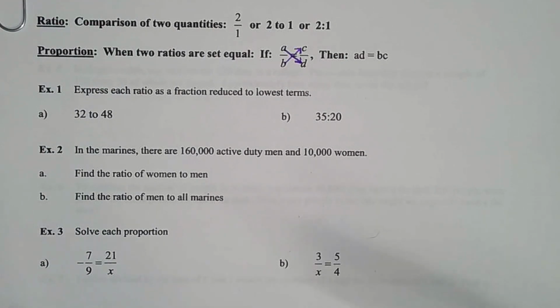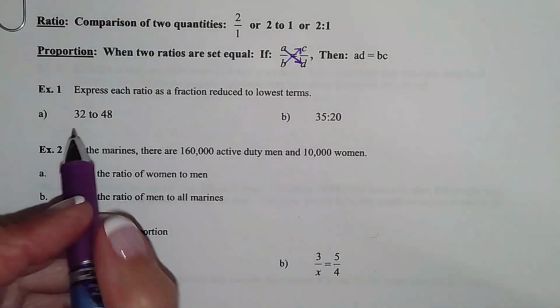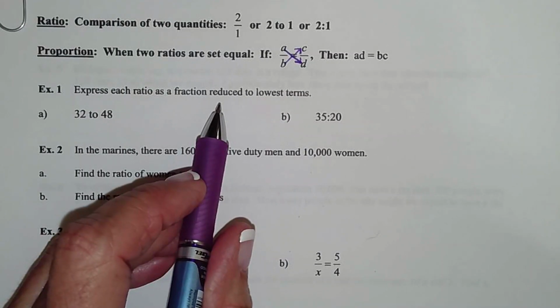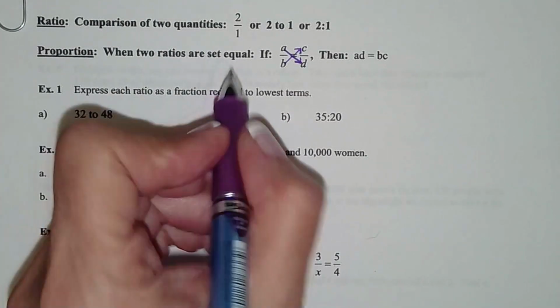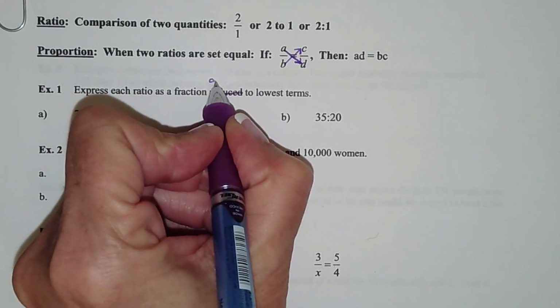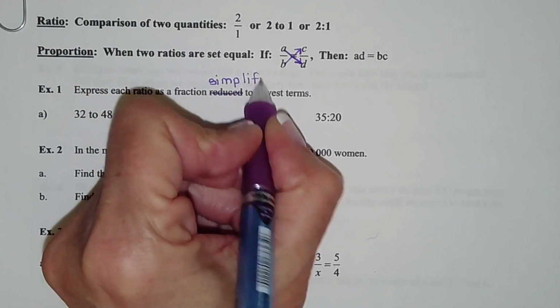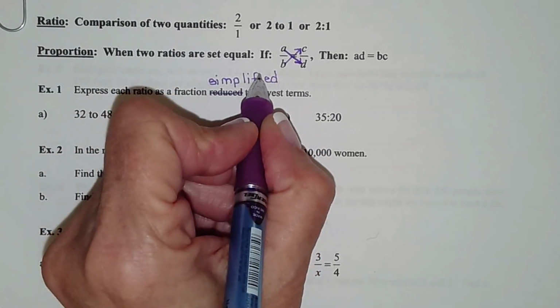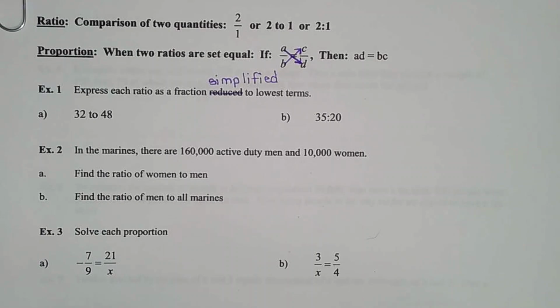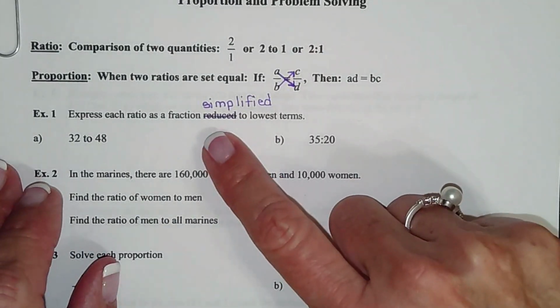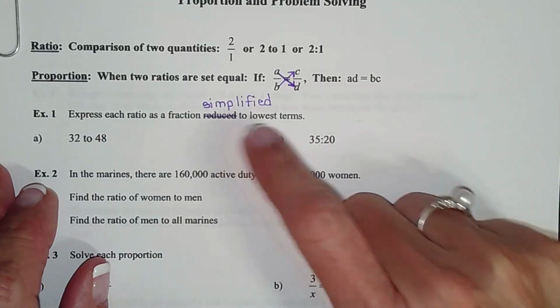So first we're just going to practice writing fractions. Set each ratio as a fraction, or express each ratio as a fraction. Reduced. They don't really like that word anymore. Now they like the word simplified to lowest terms. I guess a lot of teachers thought students think when they're simplifying a fraction, they're making it smaller, and they're not. So they don't like the word reduced anymore. That came right out of our textbook, by the way. So express each ratio as a fraction simplified to lowest terms.